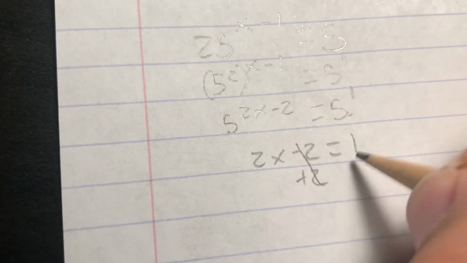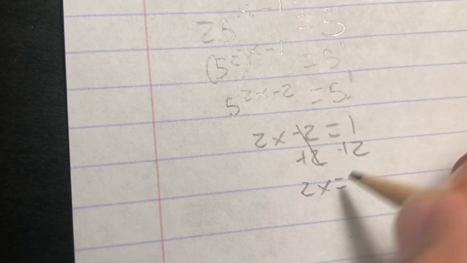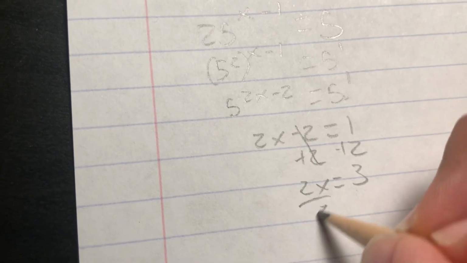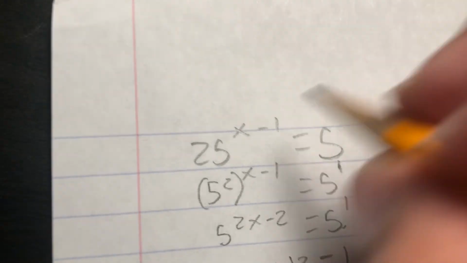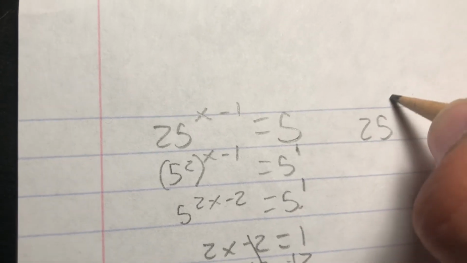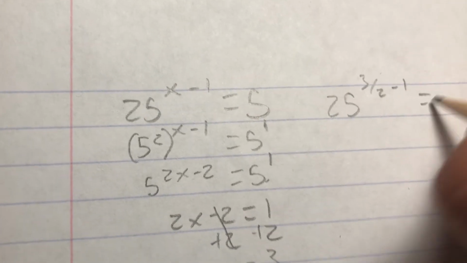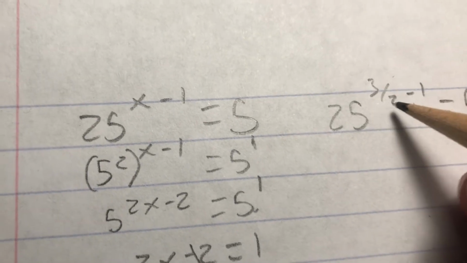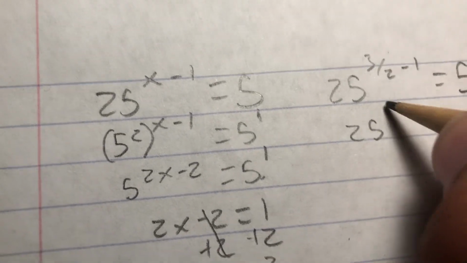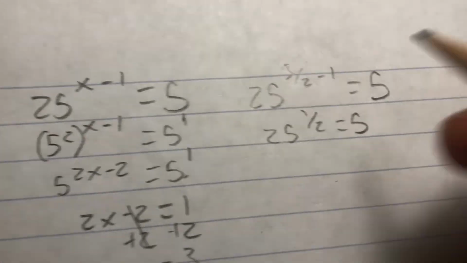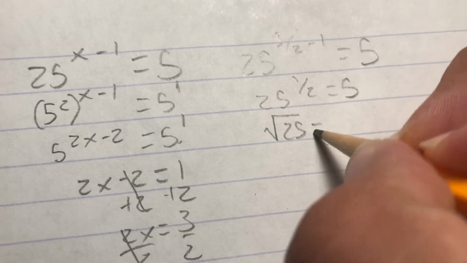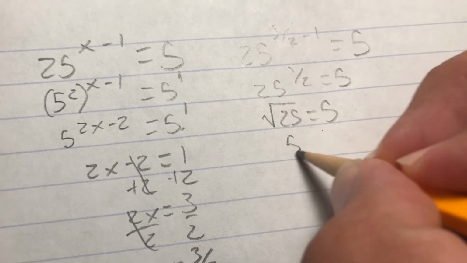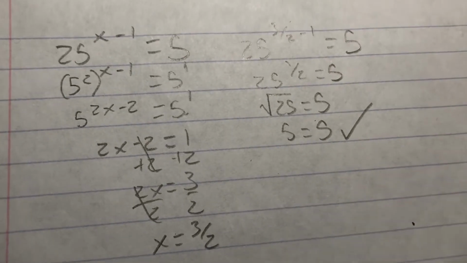So we're going to add 2, 2x equals 3, divide by 2, x equals 3 over 2. Now I can work it in the new equation. So let's try it out just in case. 3 over 2 minus 1 leaves you with 25 to a half. And this is the same thing as saying the square root of 25 equals 5. And that does equal 5. And they do equal each other. So that works. All right.